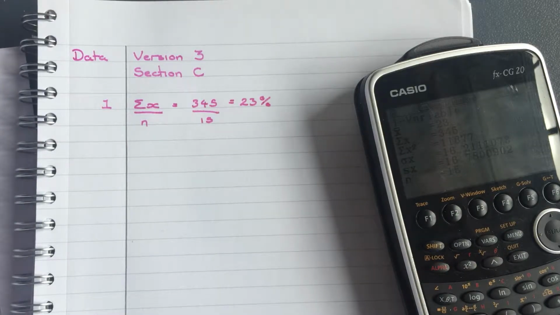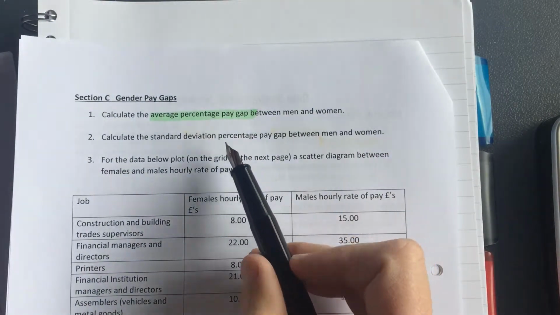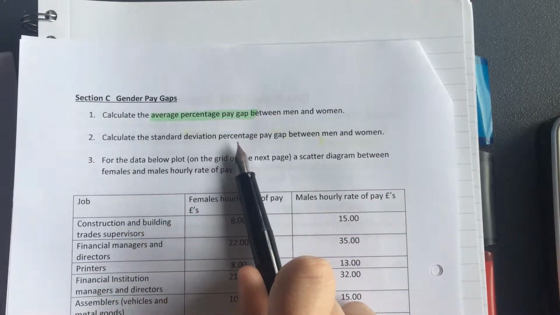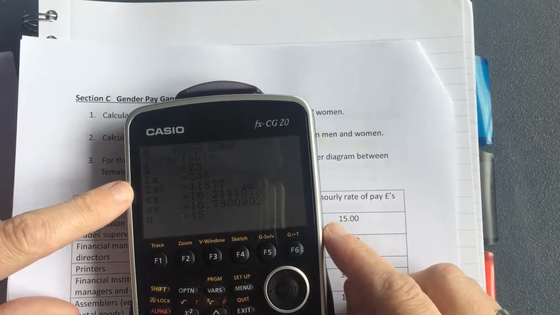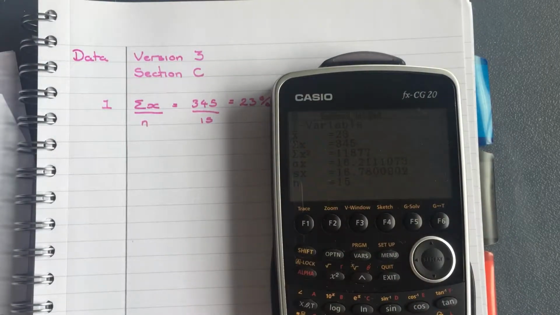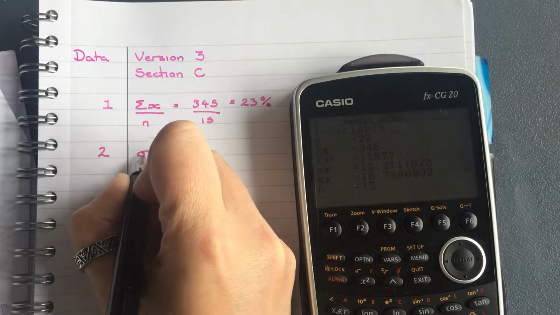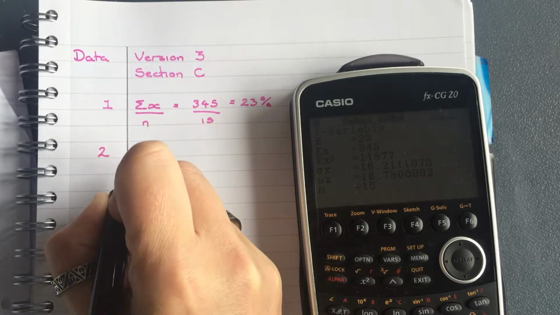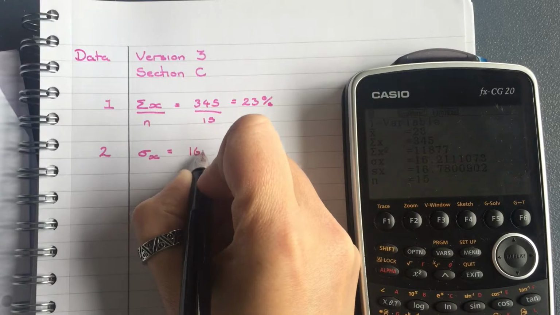From here, we are then moving on to the standard deviation for the percentage pay gap. So that is sigma x, so the standard deviation is 16.2.